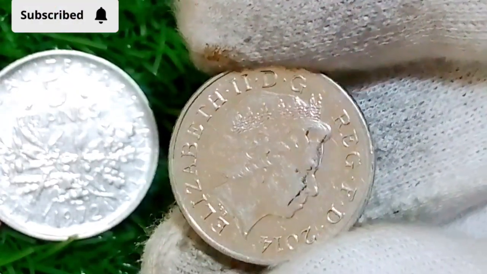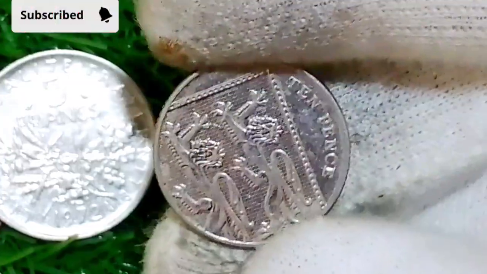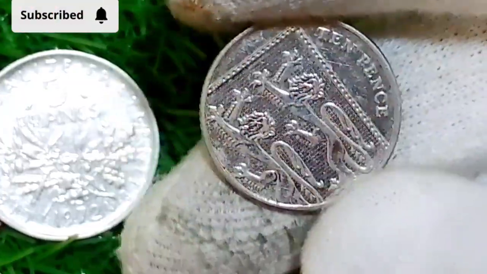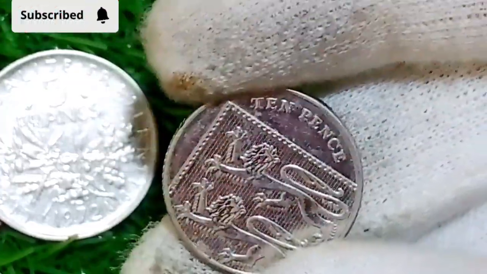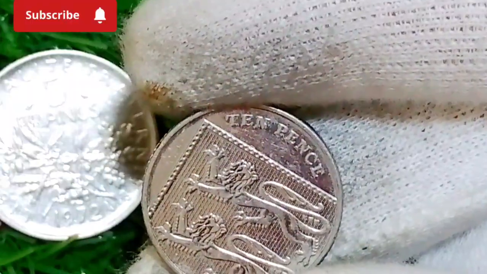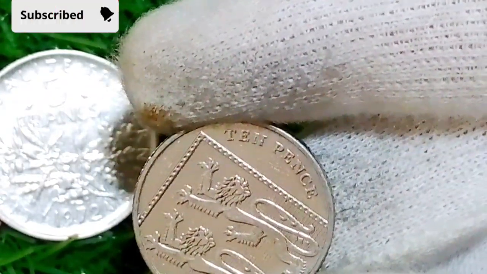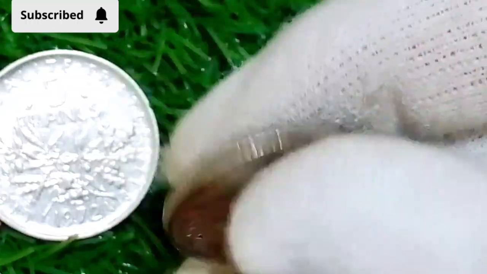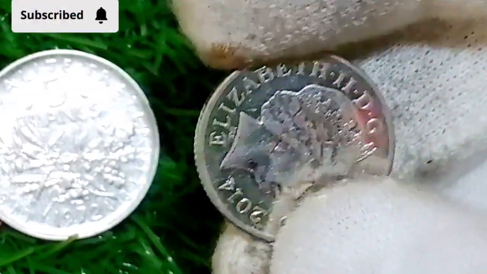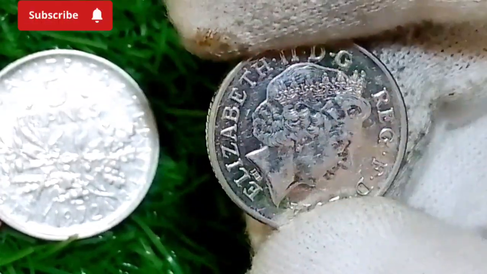Historically, this coin belongs to the later phase of Queen Elizabeth II's reign, a period marked by modernization and economic transition in the UK. By 2014, Britain had already undergone decimalization, technological growth, and changes in global influence. Coins from this era symbolize stability during changing times.